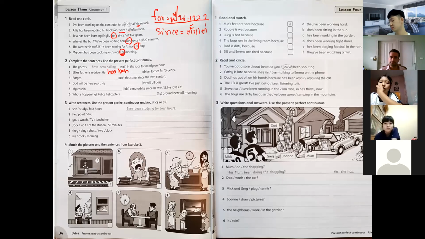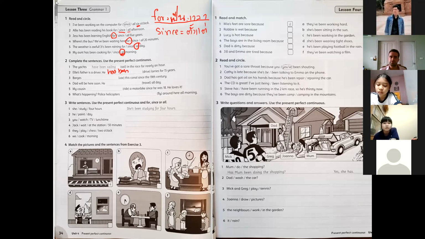Yesterday, I went to Ayutthaya. I have been driving for 40 minutes. I have been driving for 40 minutes, right? It's not hard. It's exactly the same structure as the previous sentence.